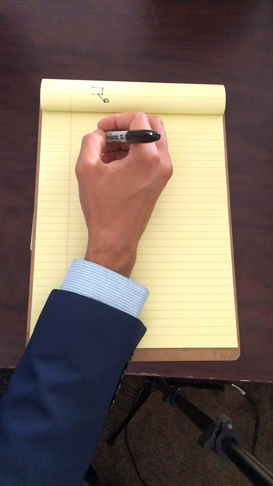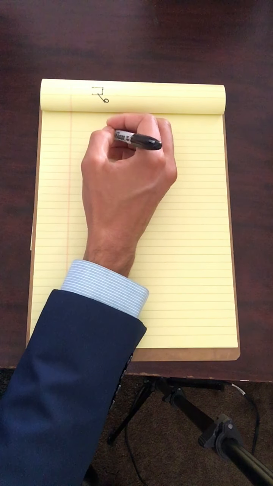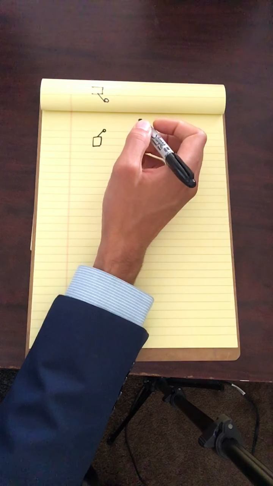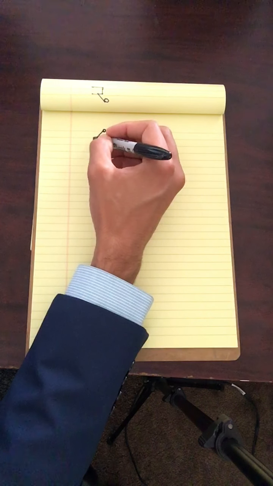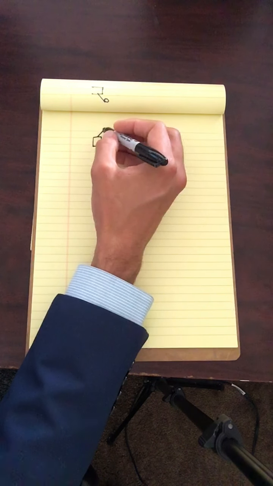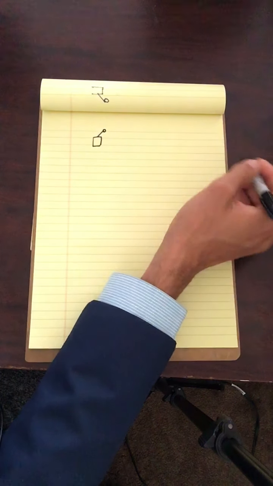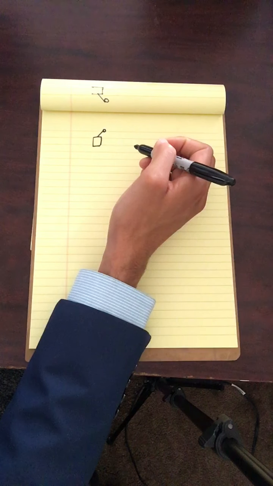First one, for the record. You hear for the record very often. When I think for the record, I think of almost a radio or machine type thing. So this is how I draw it, a box to represent kind of the machine and then an antenna. So instead of writing out for the record, I just write this and I already know what that means.